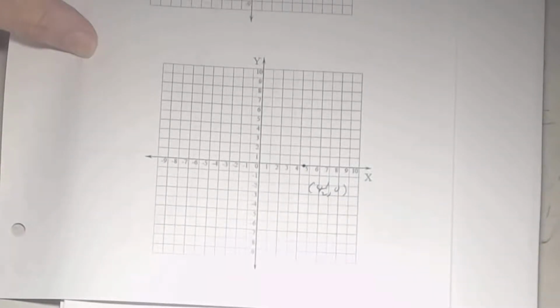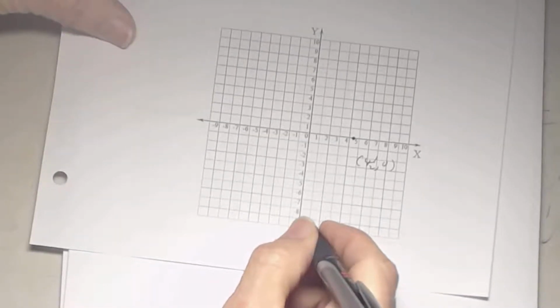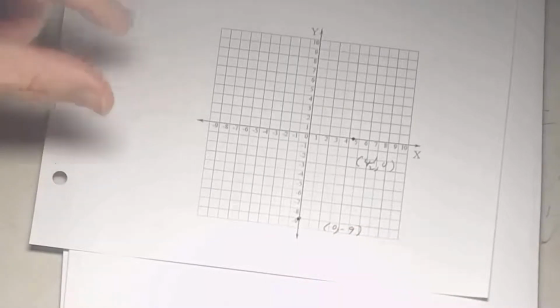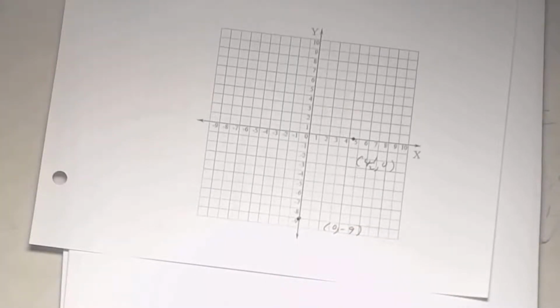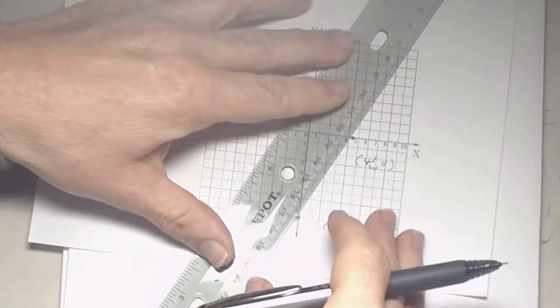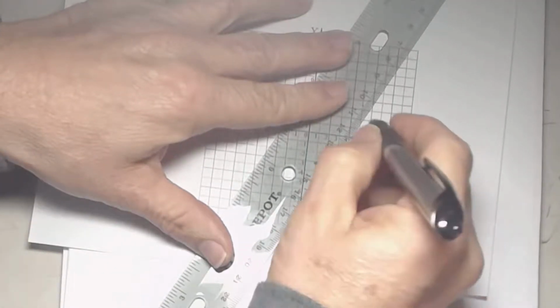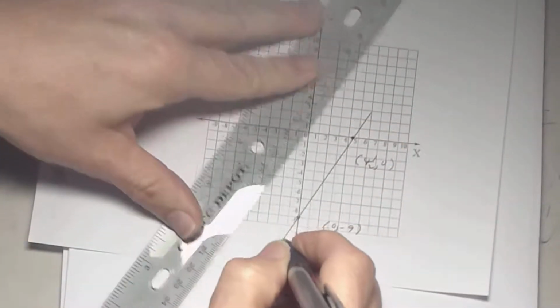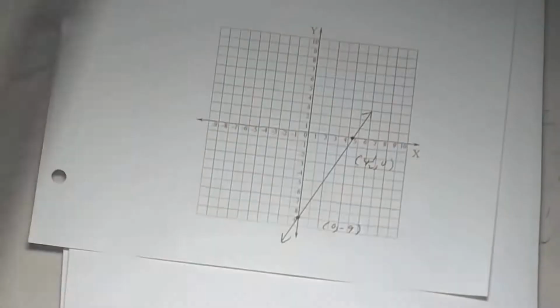And then 0, negative 9 is right here. And then you just draw your line. Make sure you use arrows. And that's all you do. All right?